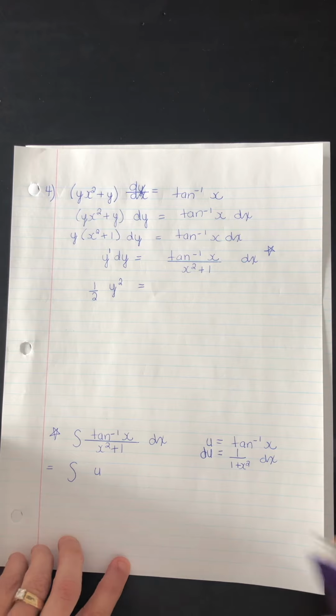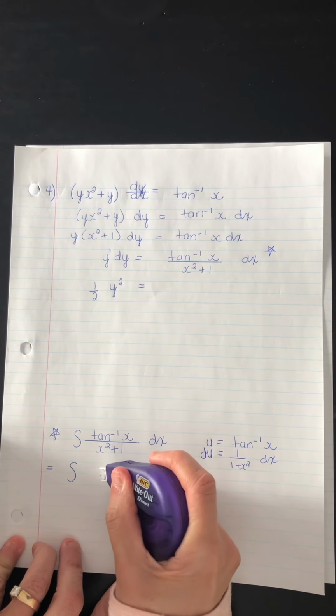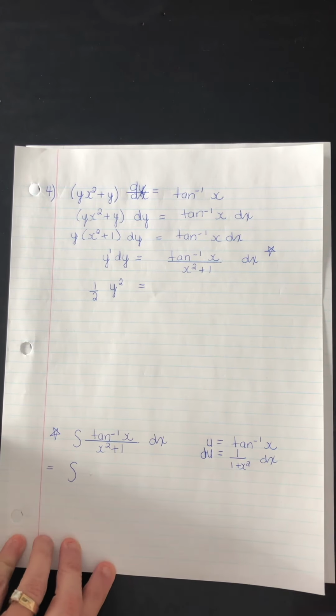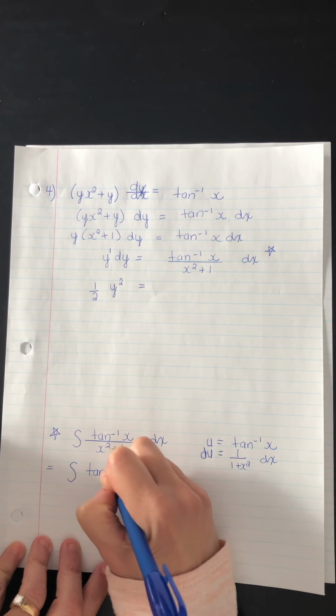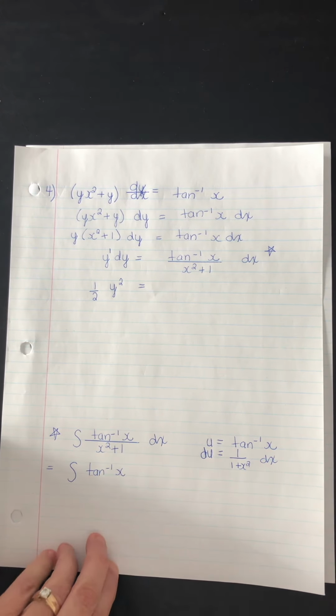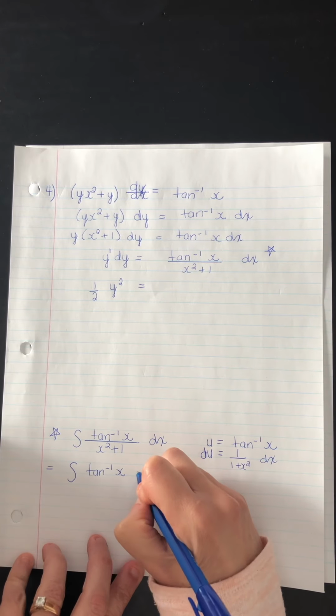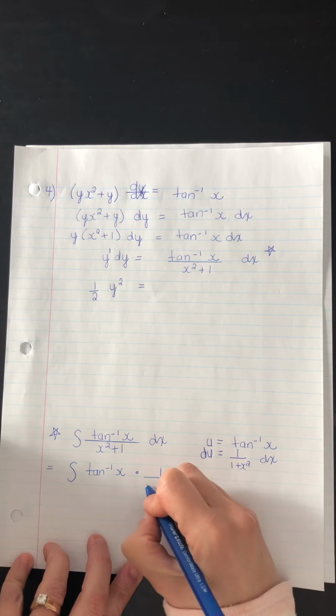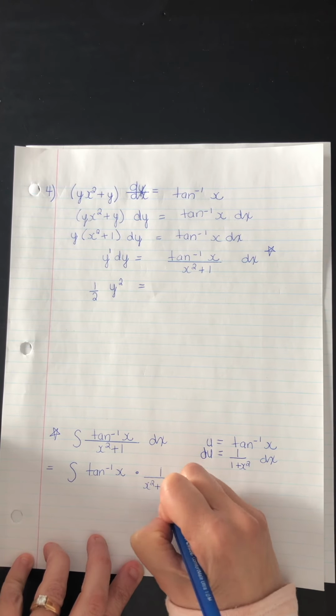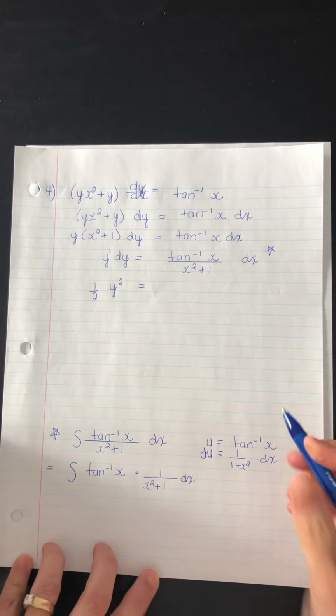Here, let me first write it like this for you. It'll be easier. I want to make sure you understand, okay? So basically right now we have that, and it's multiplied by 1 over x squared plus 1 dx, okay?